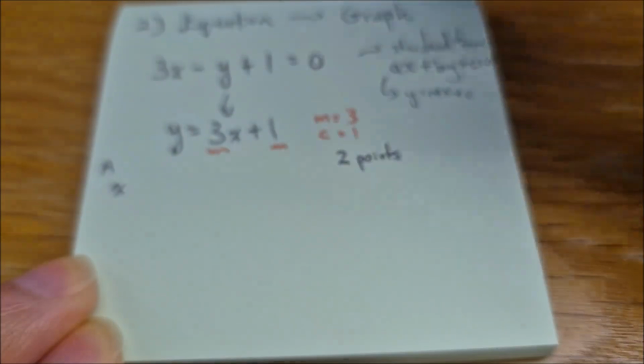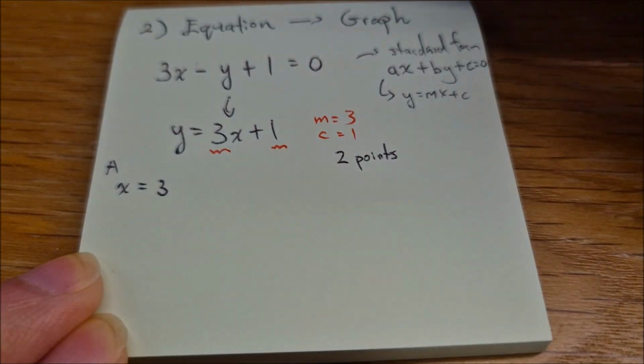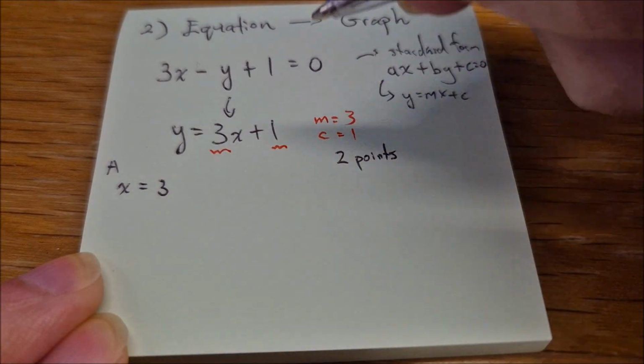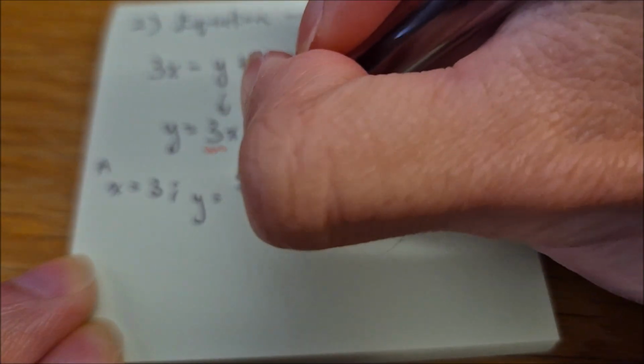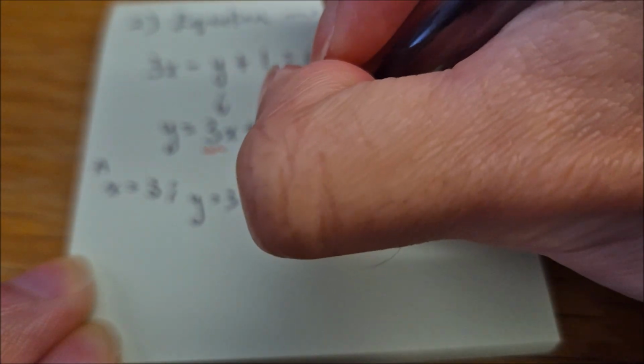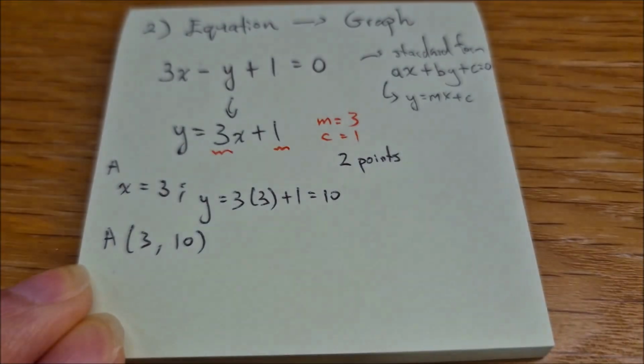So let's choose x for our point A. Let's say x equals 3. And what is our y? Well, we simply substitute this in. We have y equals 3 times 3 plus 1, which is 10. So our point A will be 3, 10.